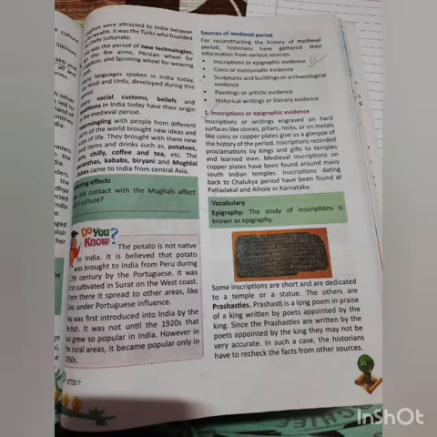Okay. Metal objects like coins or copper plates give a glimpse into the history of the period. Inscriptions record the proclamations by the kings and gifts to the temples and learned men. Medieval inscriptions on copper plates have been found around many South Indian temples. If you go to a South Indian temple, you will see how the inscription is written in a hard place.